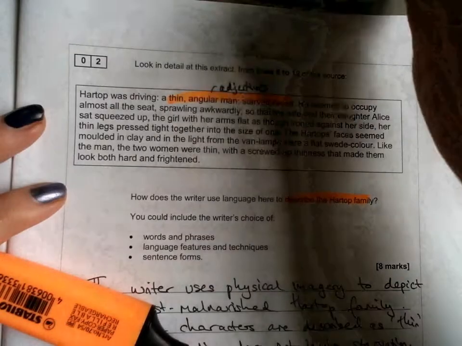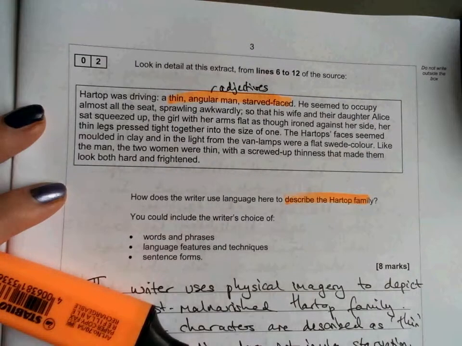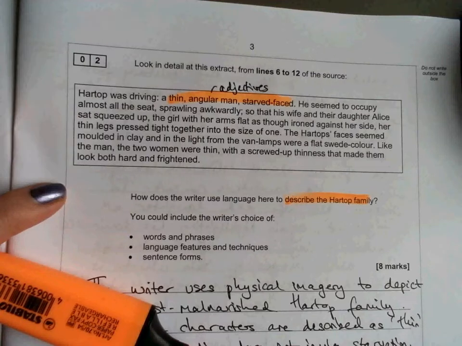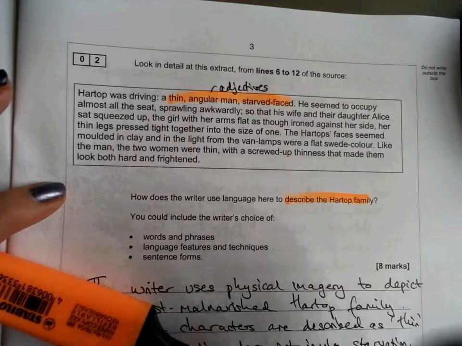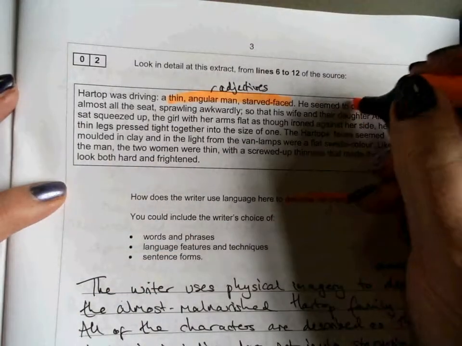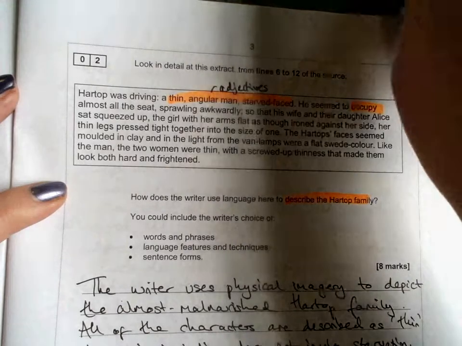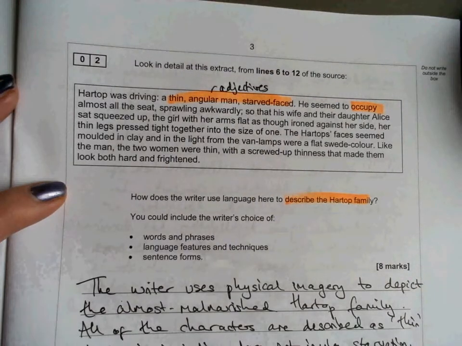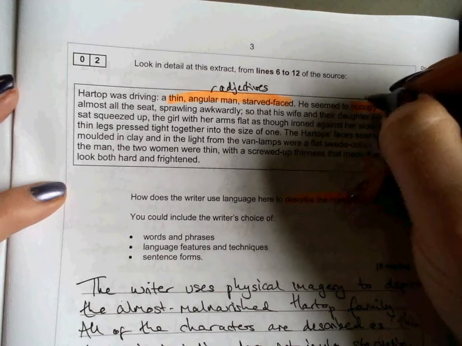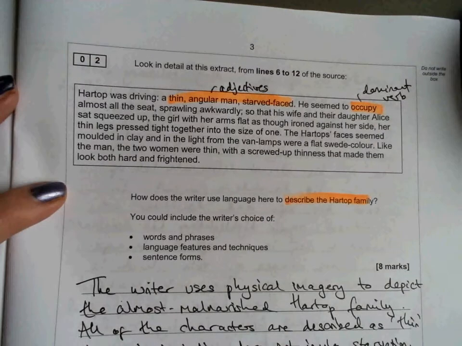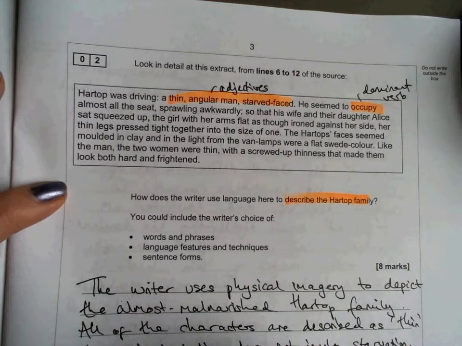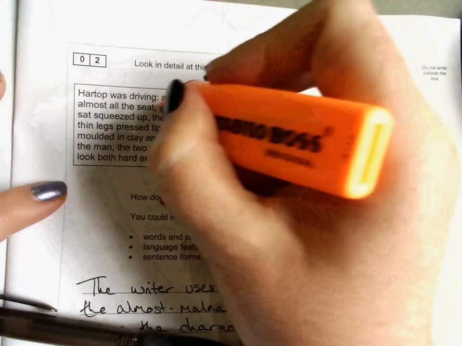So we're looking at him here. Angular is an interesting word. It might make us think about him being quite hard, literally quite bony, but it perhaps also connotes comfortlessness and a lack of warmth. I like this bit here, he seemed to occupy almost all the seat. We'll come to what I've put in my answer about occupying, but it's a very dominant verb, and it connotes the idea that he is dominating and intimidating within the space he's in. And you could certainly do some work with how that's supported in the verb phrase sprawling awkwardly.